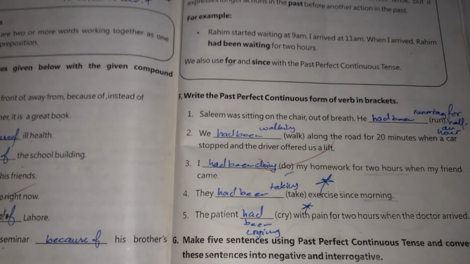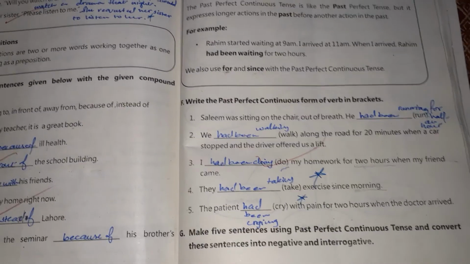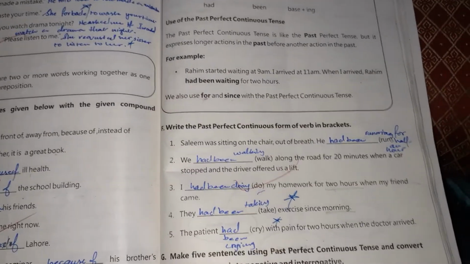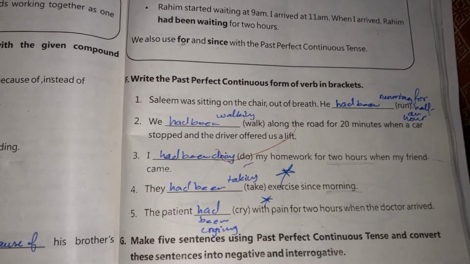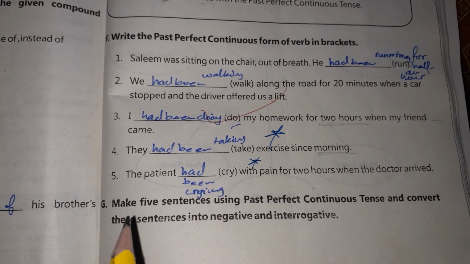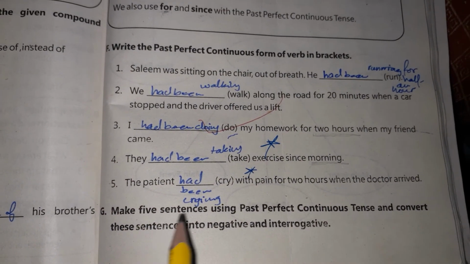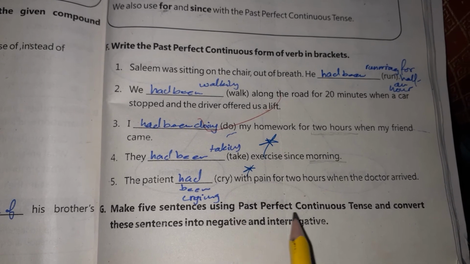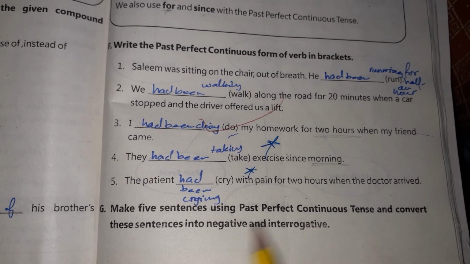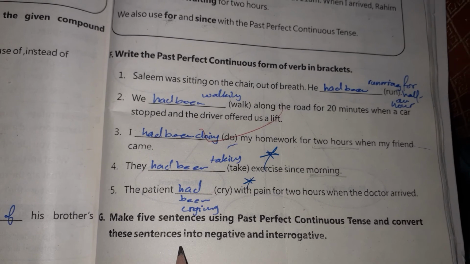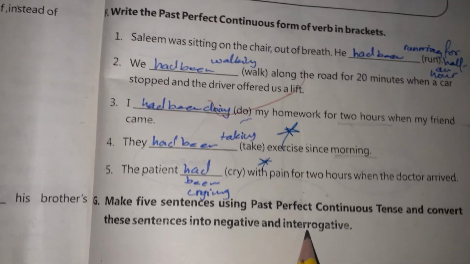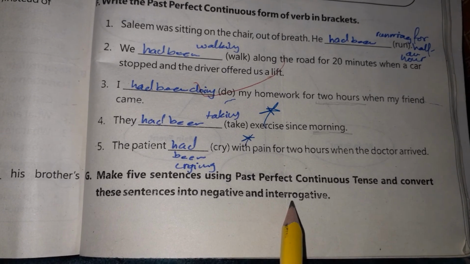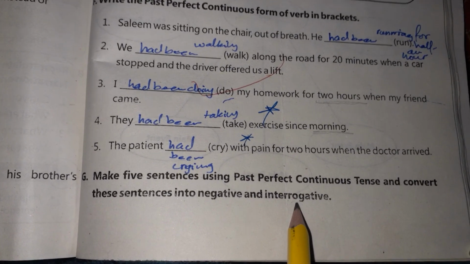So in this way we have done the exercises. Now what is your home task that you have to do? Make 5 sentences using past perfect continuous tense and convert these sentences into negative and interrogative. So this is your home assignment. You all have to do it in your language copy.